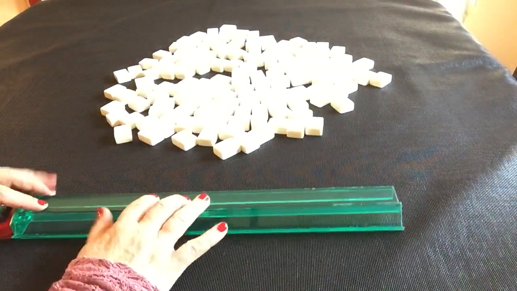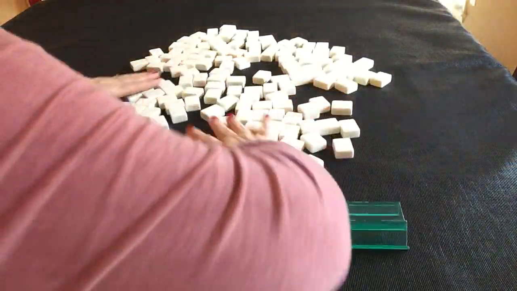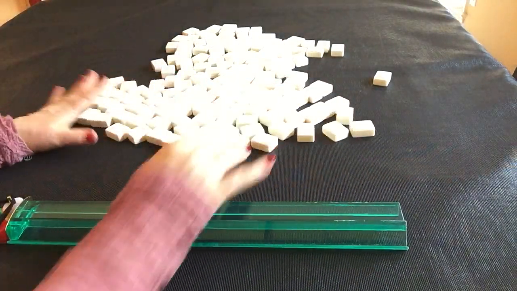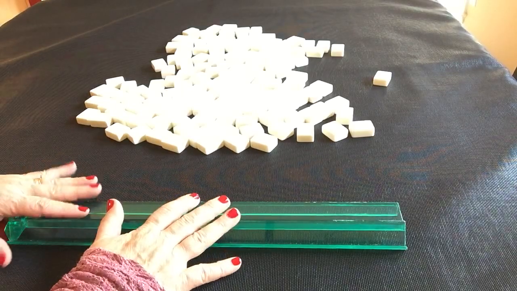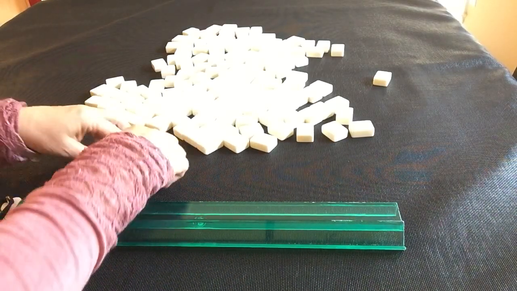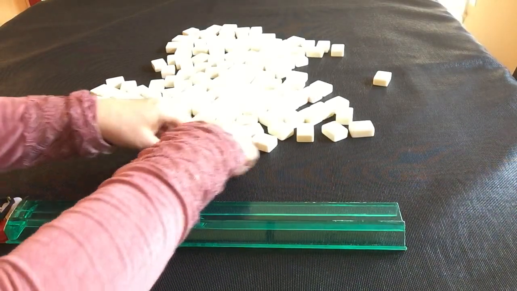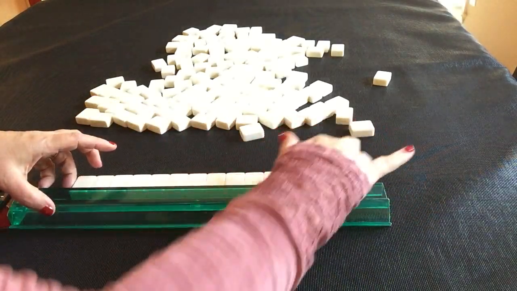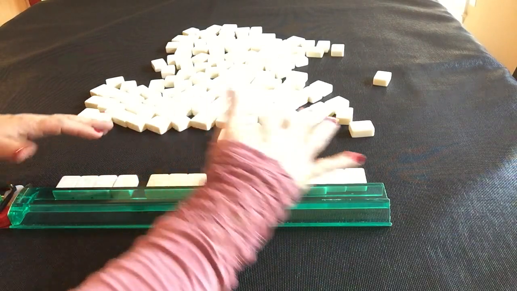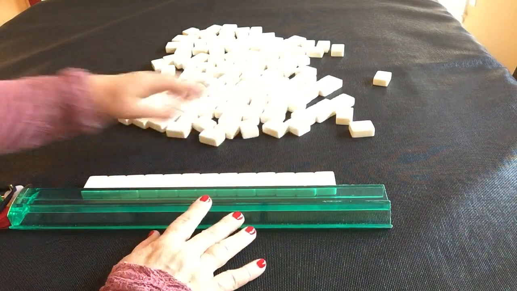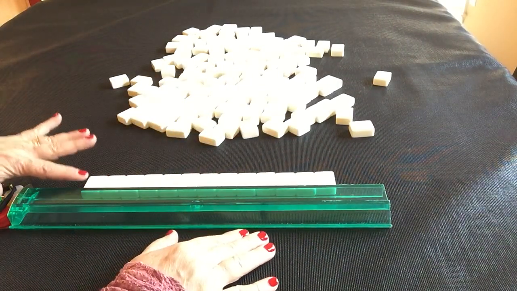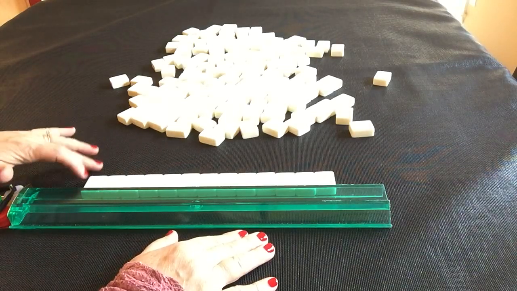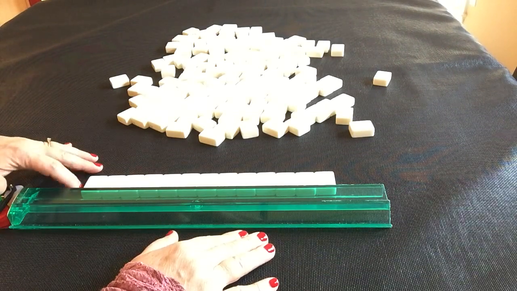So here we have the rack, and we have our tiles. Mix them up. And you can do this with other players. Just do it one player at a time. We're going to take 13 random tiles. There's our 13 random tiles. That is basically simulating the drawn hand when you get ready to play a game of Mahjong.